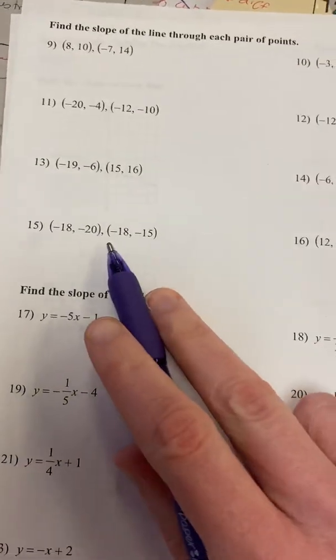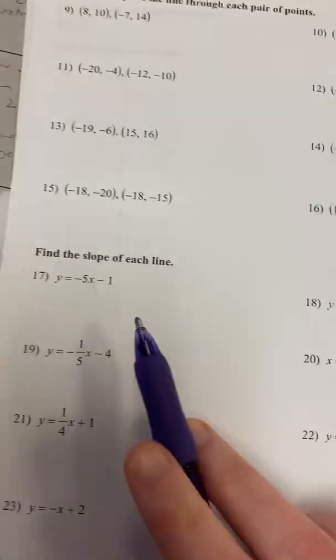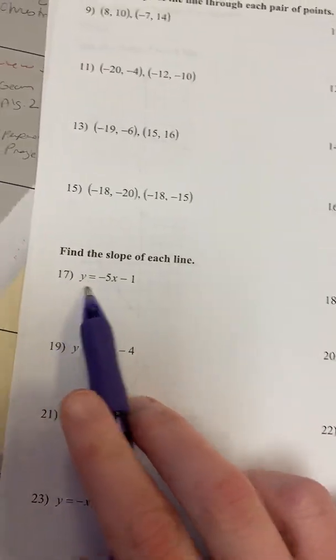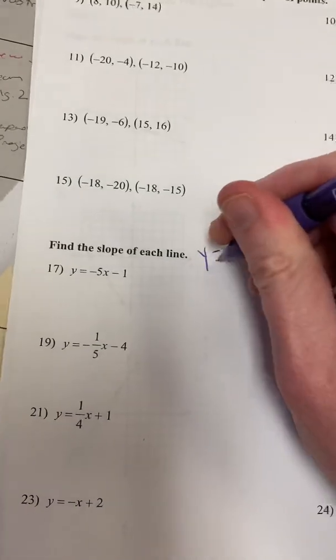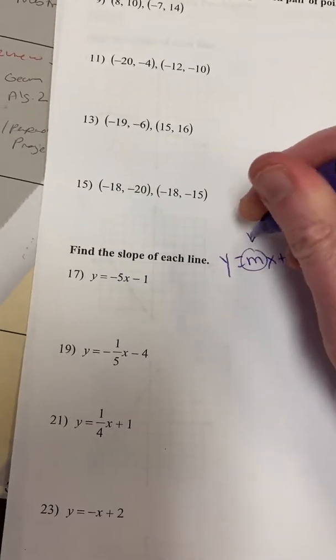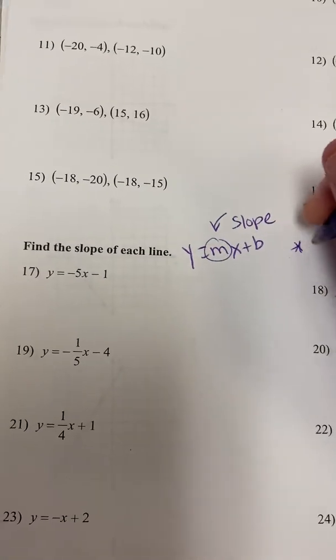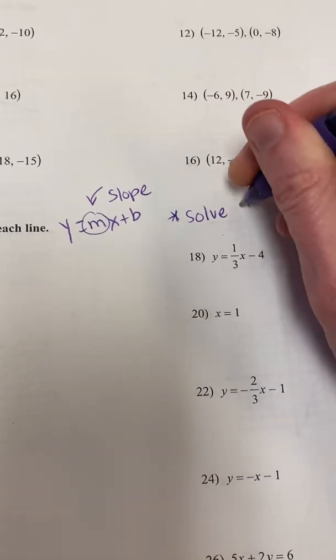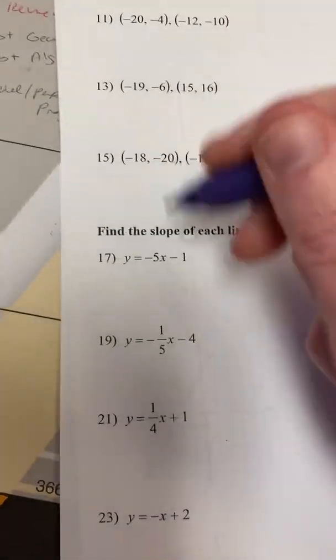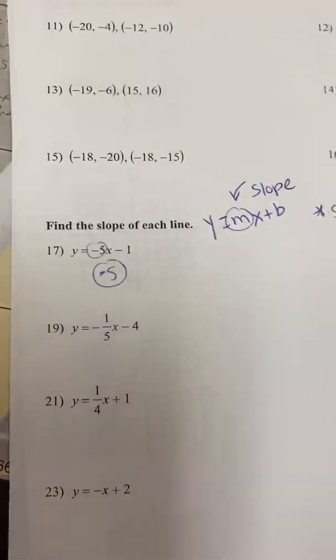You do the same thing here. Use the same formula, except they give you your points. Here you need to make sure it's solved for y. And your slope is m. So make sure you solve for y. Let's get y by itself. So like this one, we can just look at it. It's already solved for y, so our slope is -5.